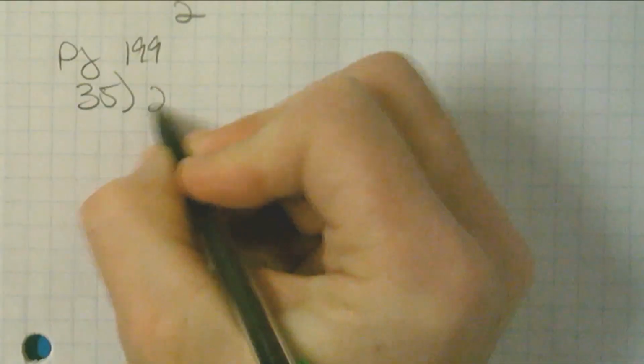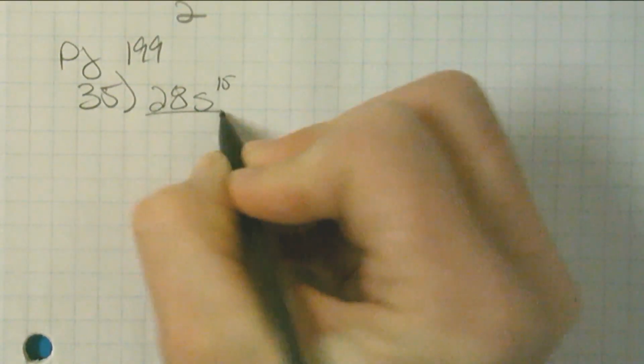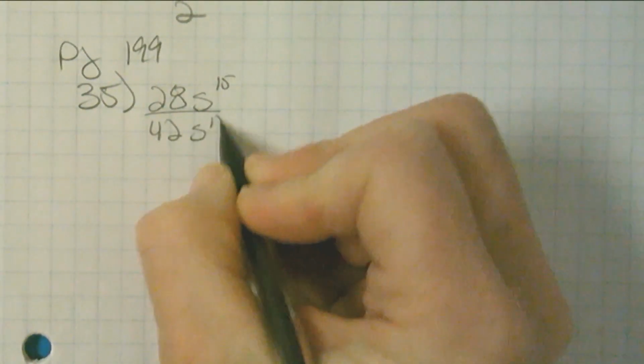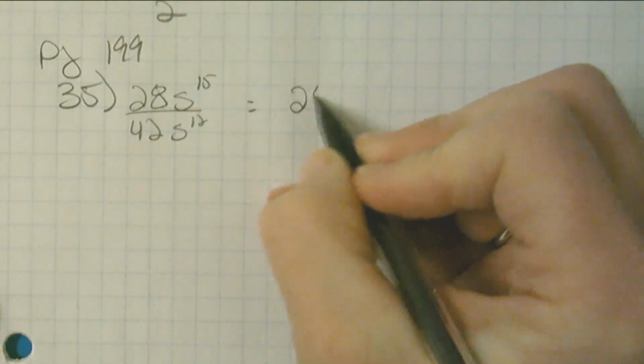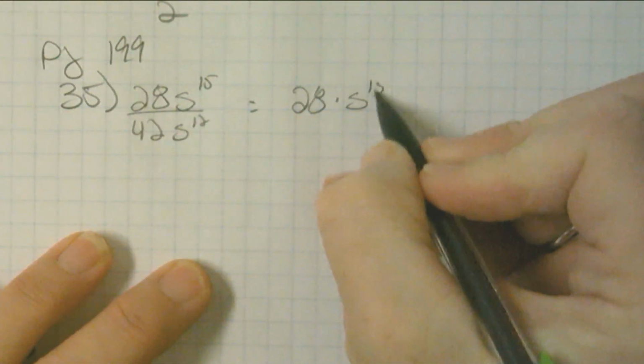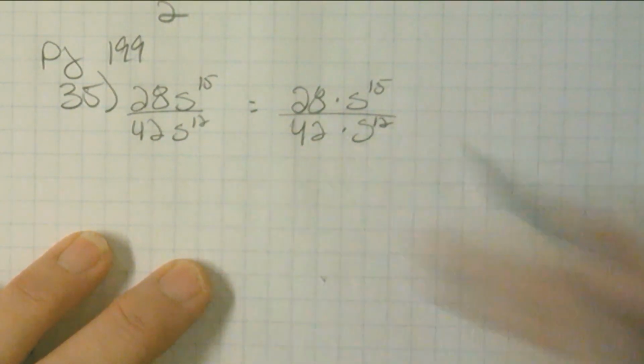Awesome. So 35 said, we have 28s to the 15th divided by 42s to the 12th. What I like to do on these is rewrite them and spread them out just so I can see what goes with what. You don't necessarily have to do that, but I like to do that so I can see it.